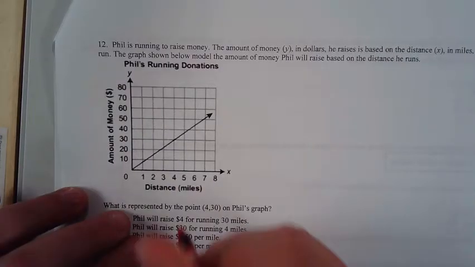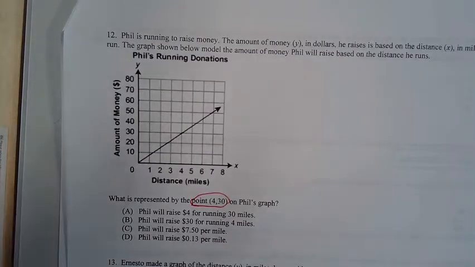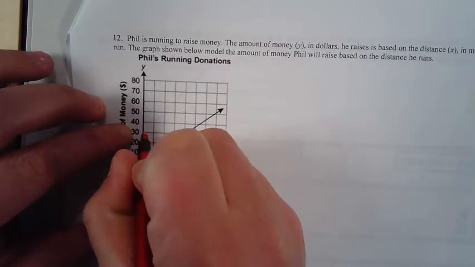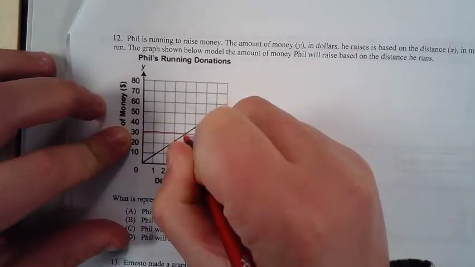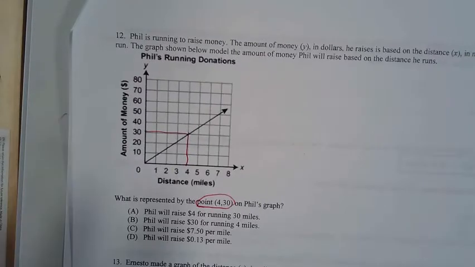So I circled 0.4 and 30, and I went up here and I found the 30, and I went all the way over to the 4, and it connected with the line. So then it says on the left hand side amount of money, and then on the bottom it says distance. So then if you look down here, it would be B, because he runs 4 miles and he gets $30. So A is just like that, but it says he runs 30 miles for $4, so they had it switched. So the answer would be B.